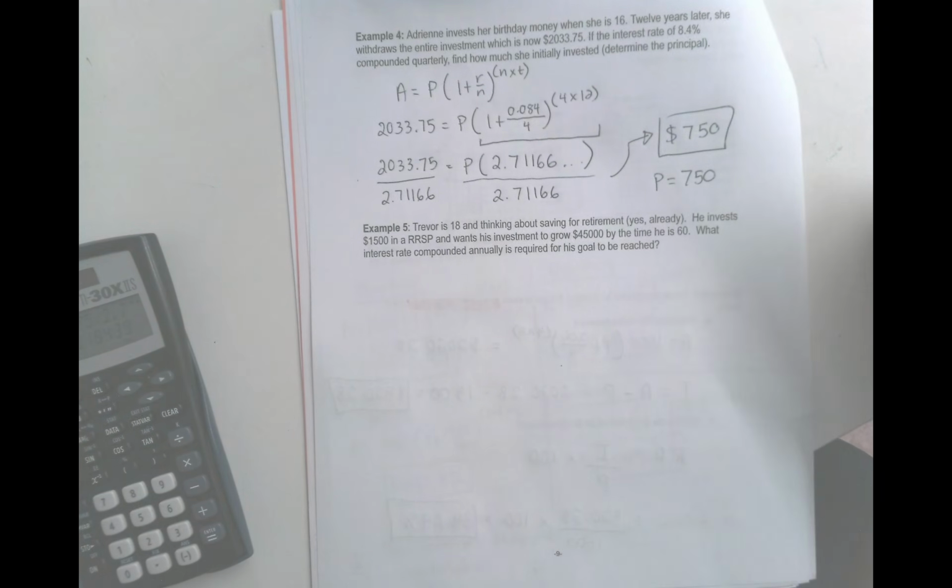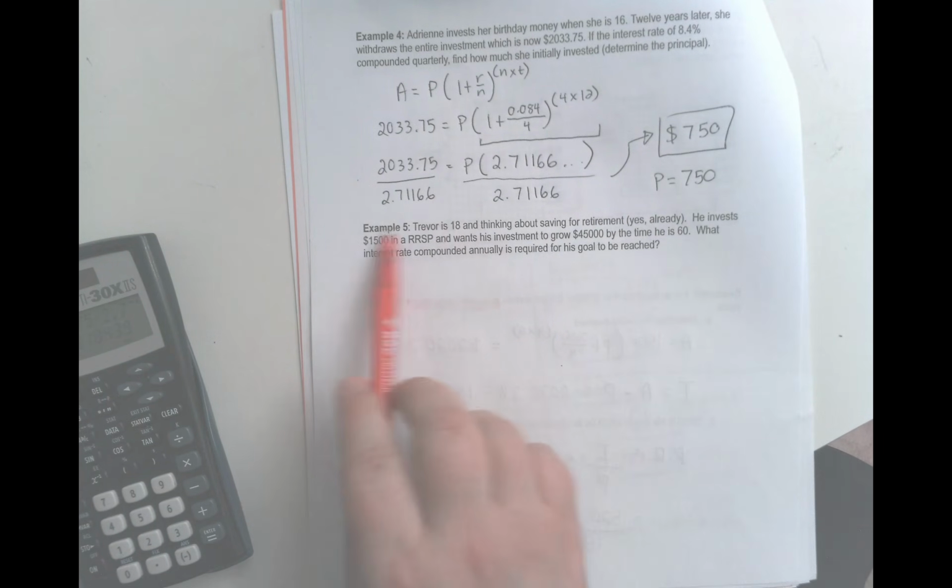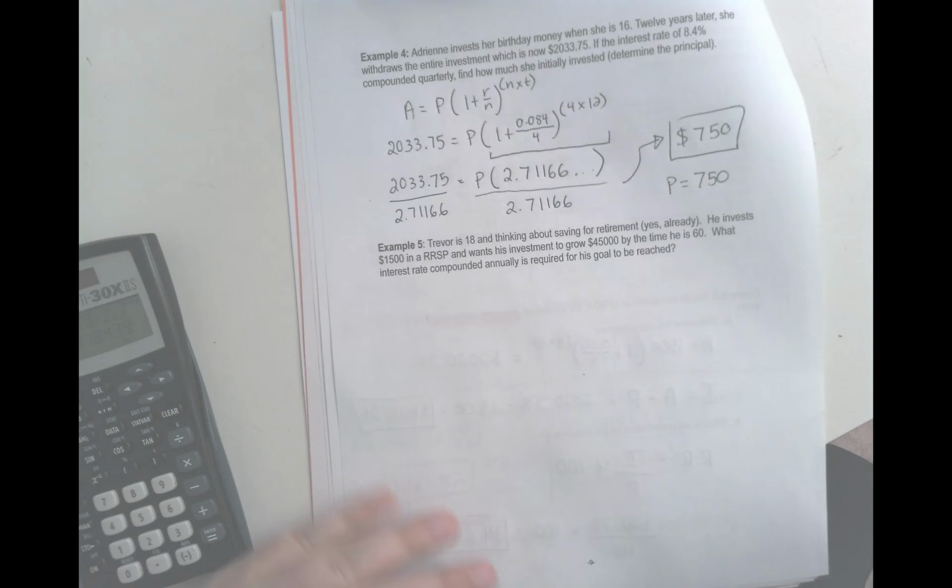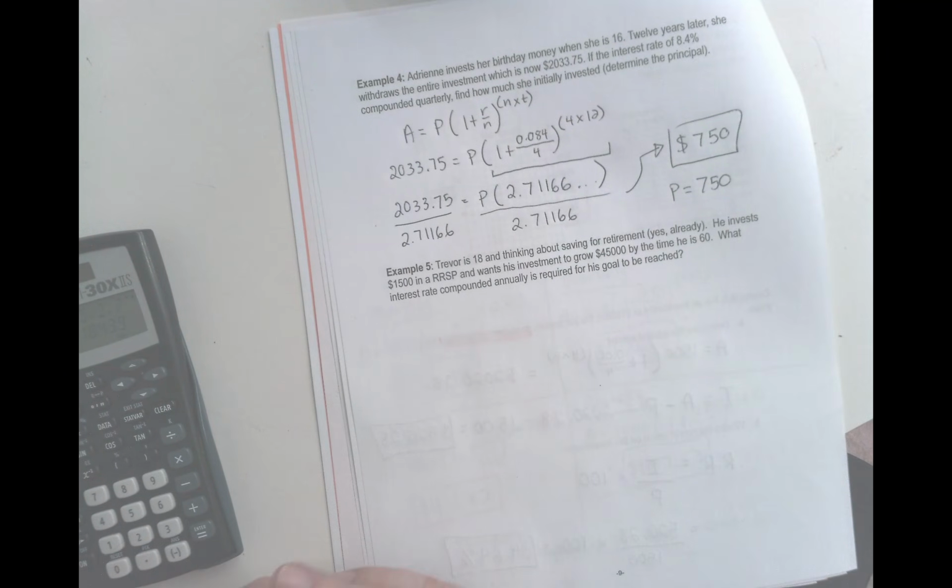Example number 5 says, Trevor is 18, thinking about saving for retirement. For all of you out there, it's never too early to start thinking about saving for retirement. He invests $1,500 in an RRSP. He wants it to grow to $45,000 by the time he is 60. What interest rate compounded annually is required for his goal to be reached?